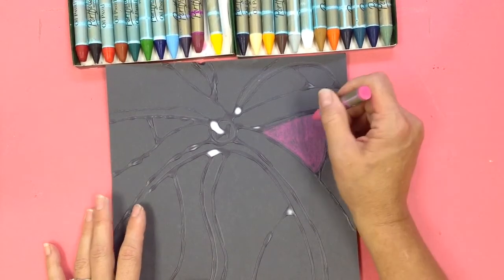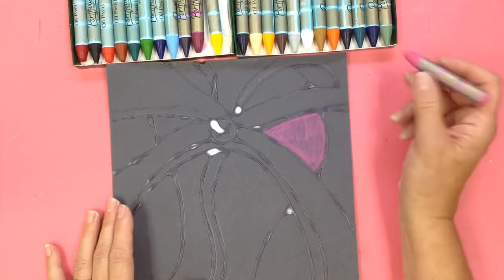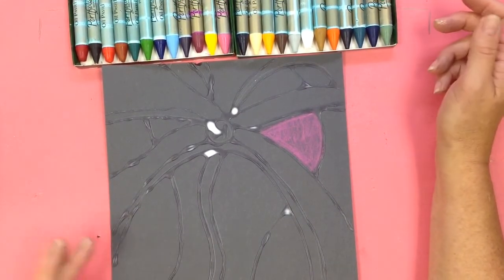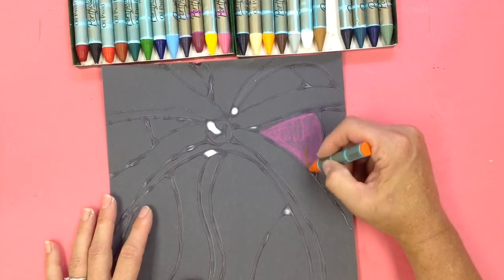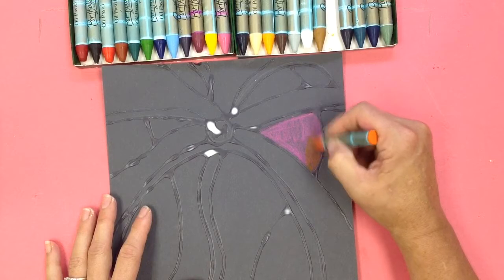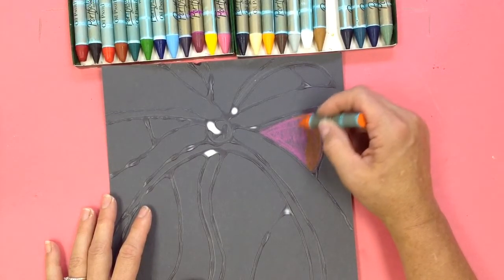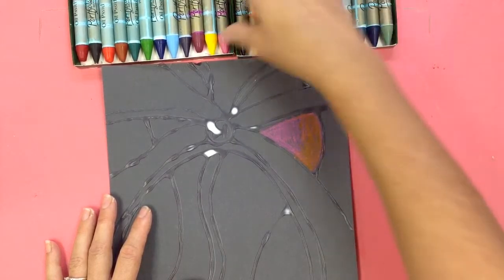Now, I should probably also mention, this does not have to be the color of the shoe that you actually used, unless you really want it to be the color of the shoe that you actually drew. It can be any color. Crazy colors are fun. If I decide that I want to mix this pink with a little bit of orange, all I can do is just come right back in and color right over the top, and I get a nice blending effect. The more colors you layer, the more interesting the effect.